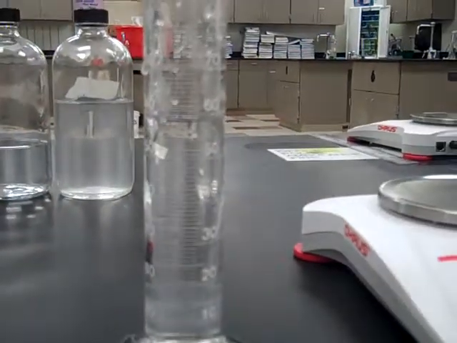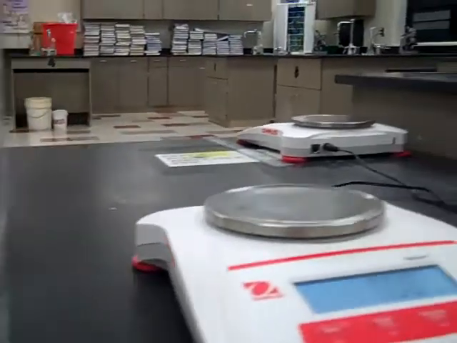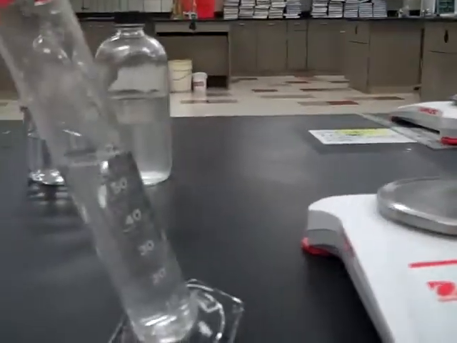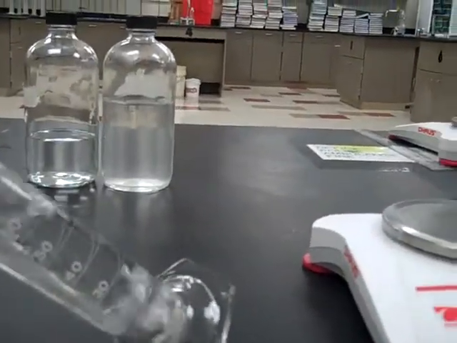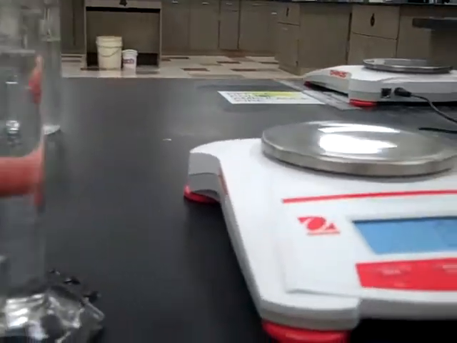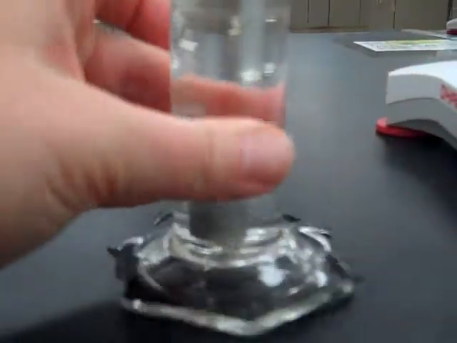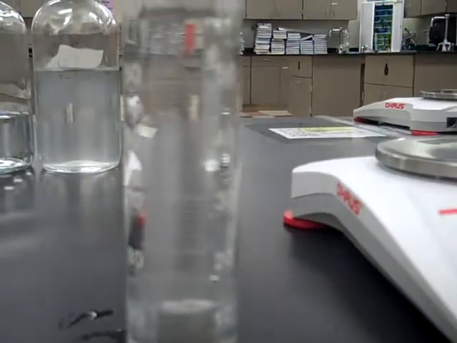The current volume is starting off at 58.8 milliliters. We're then going to take the lead sinker and gently put it down into the water. And the water level has risen up to, so again, it started at 58.8, and we are now at 61.3 milliliters. All right, so here is our data for the irregular solid. Everything else you will have to calculate on your own.